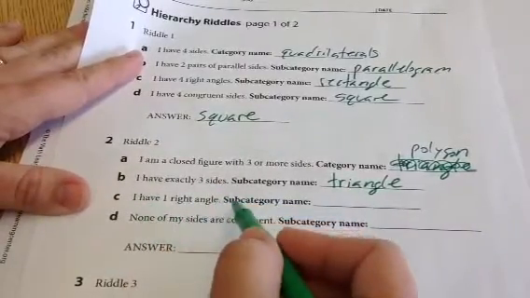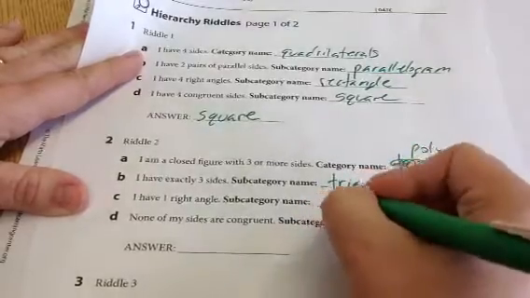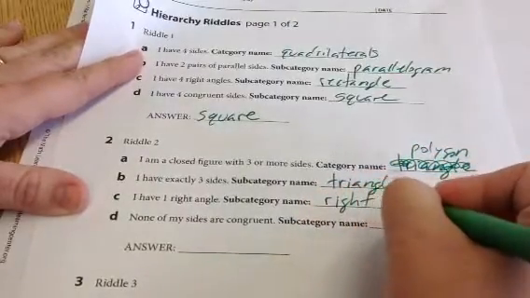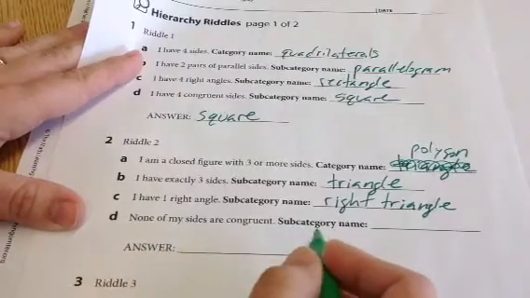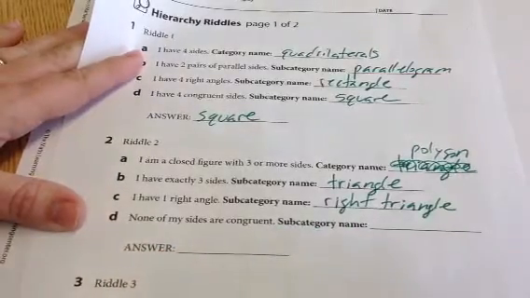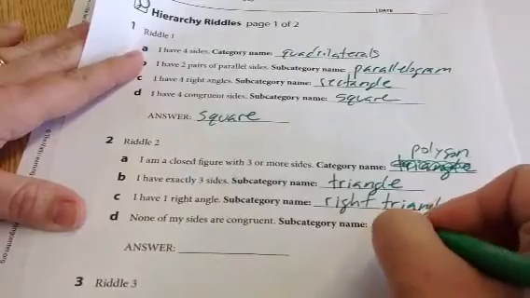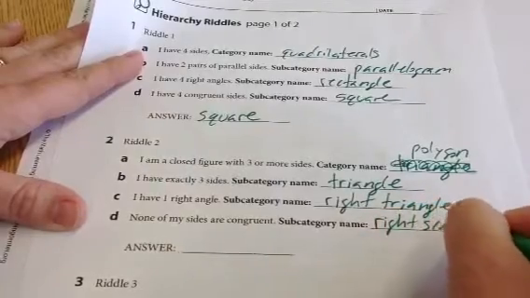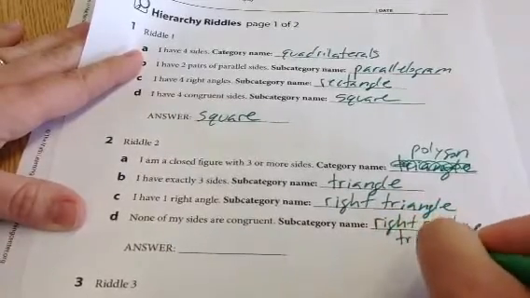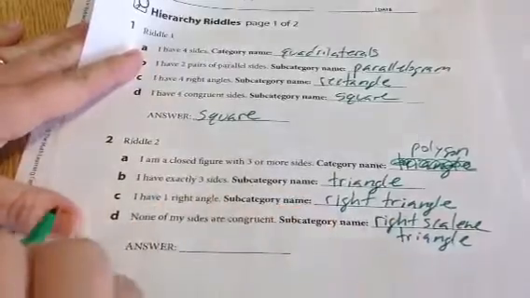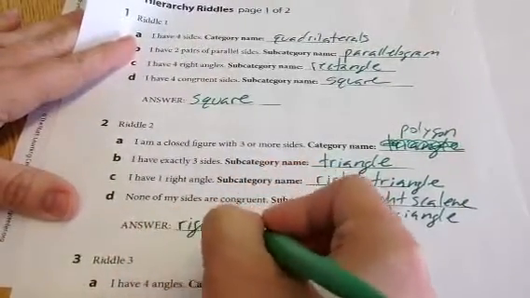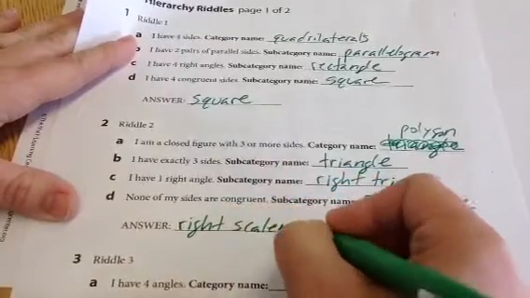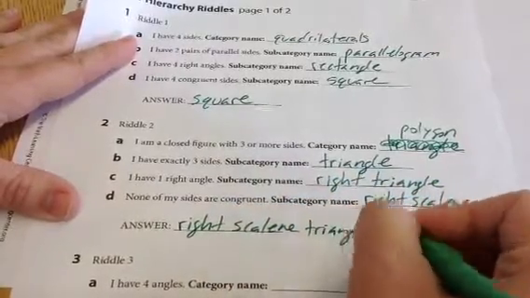I have 1 right angle, so that means it would have to be a right triangle. And then none of my sides are congruent. So that means it has to be a scalene triangle. So this would be a right scalene triangle. And so my answer, since I'm out of clues, must be a right scalene triangle.